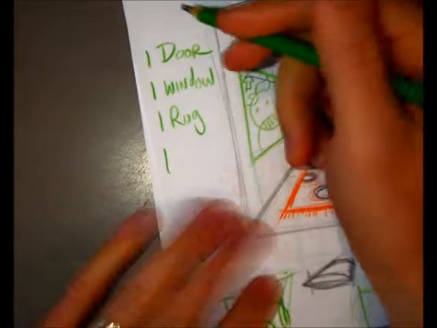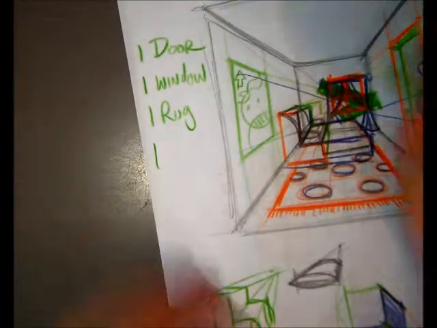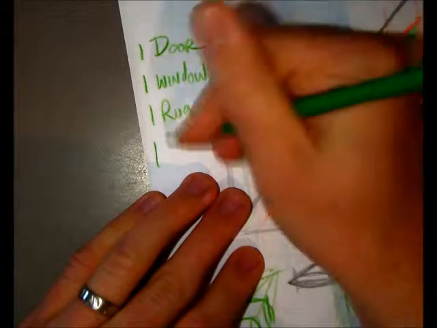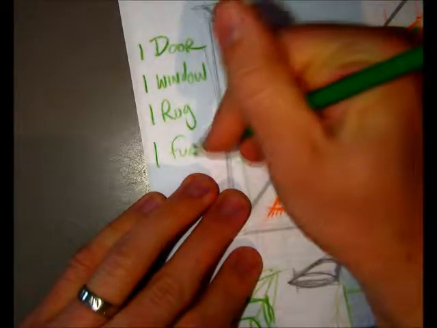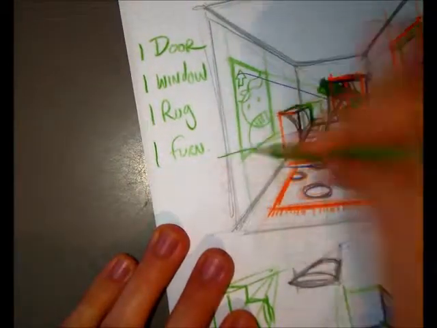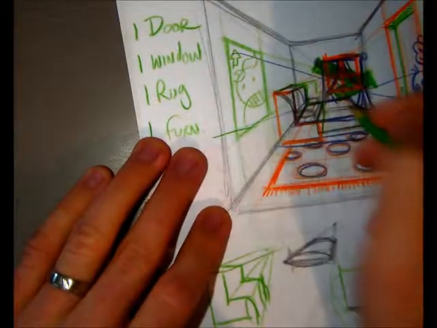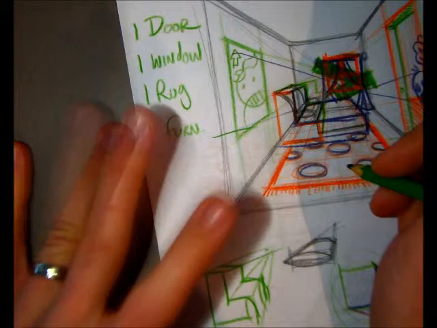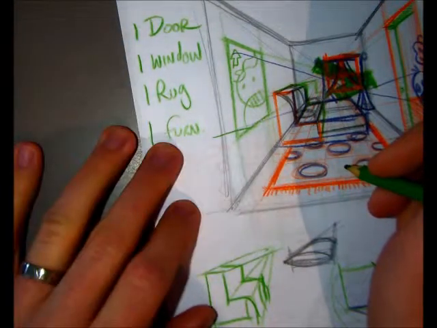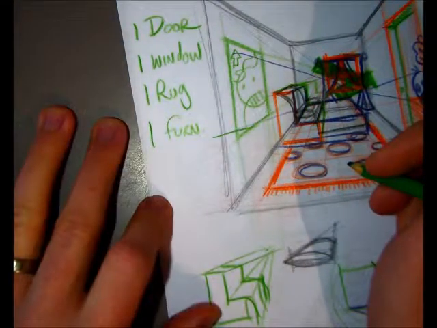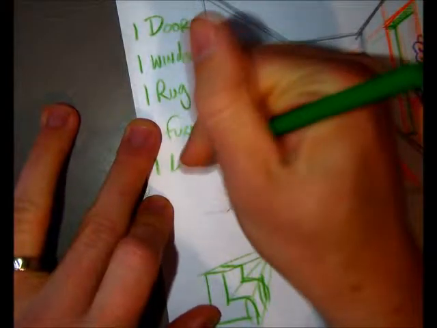One piece of furniture. If you're doing a kitchen or something, an appliance would count. Let's mix it up a little bit. One door, one window, one rug. Okay, we'll do one lamp.